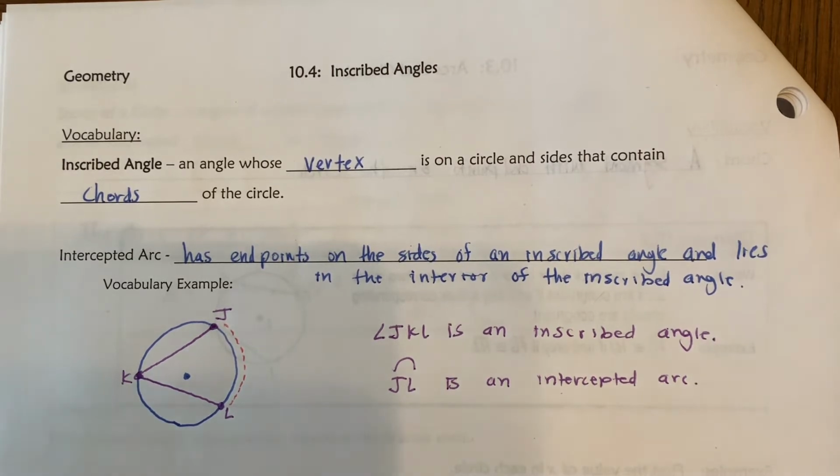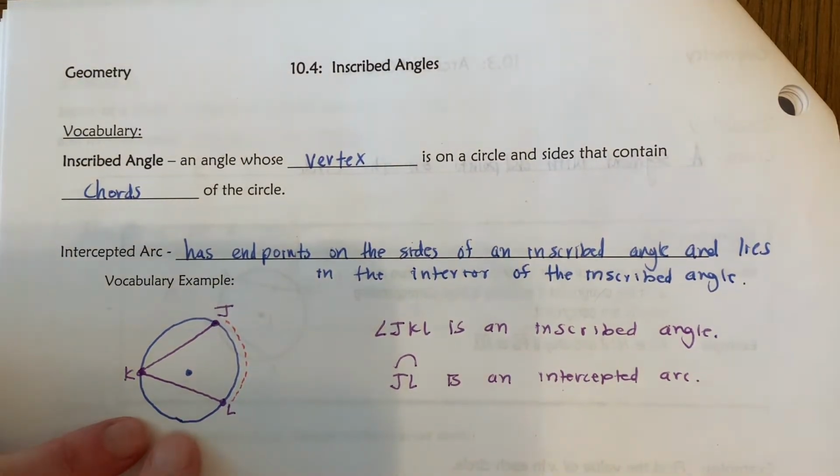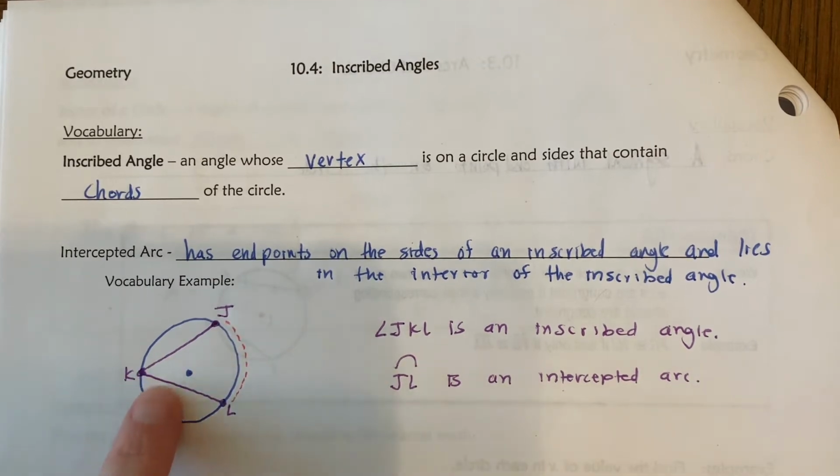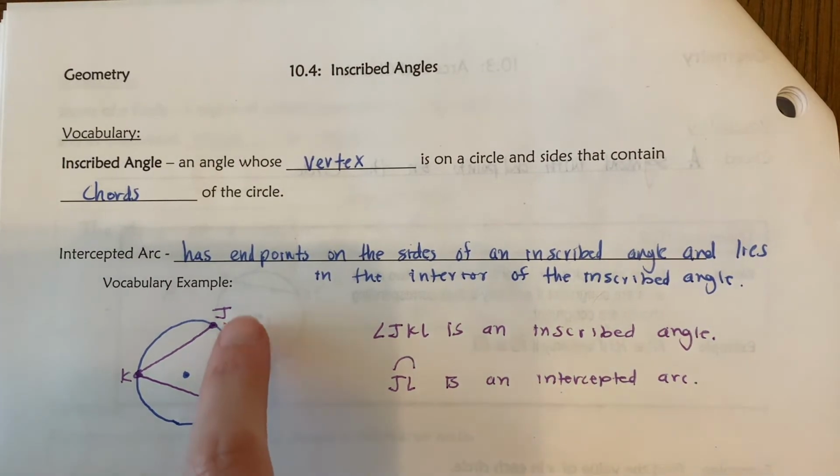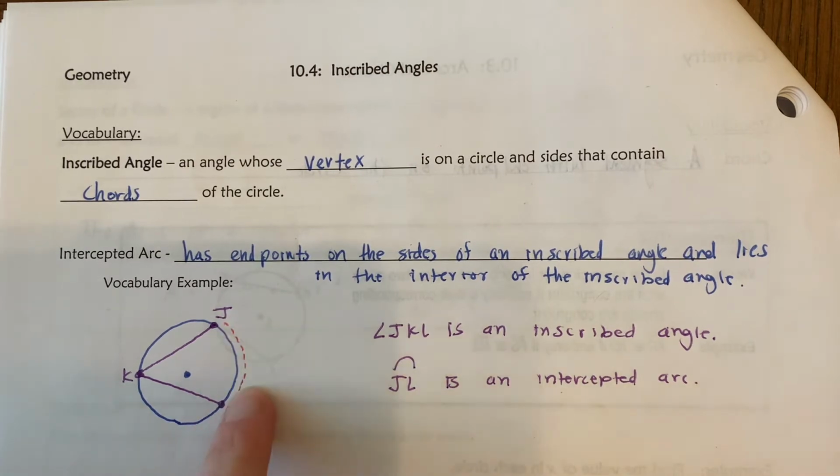Okay, so here I have a picture. Angle JKL represents an inscribed angle because the vertex is on the circle, and side JK and side KL are chords of the circle. Arc JL represents the intercepted arc because it's the arc that lies between the sides of the inscribed angle.